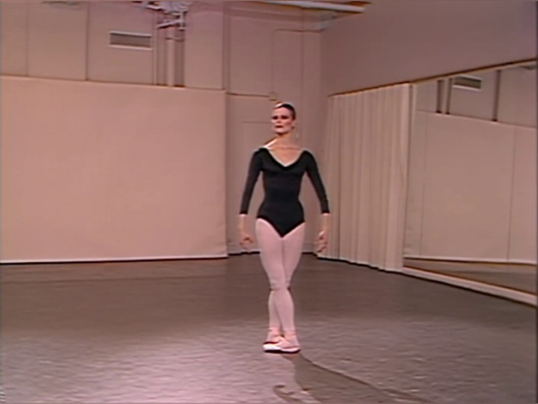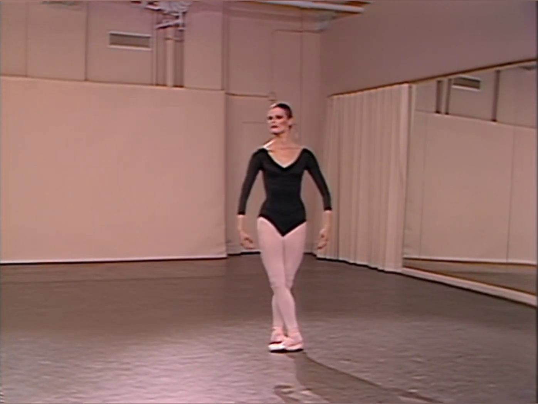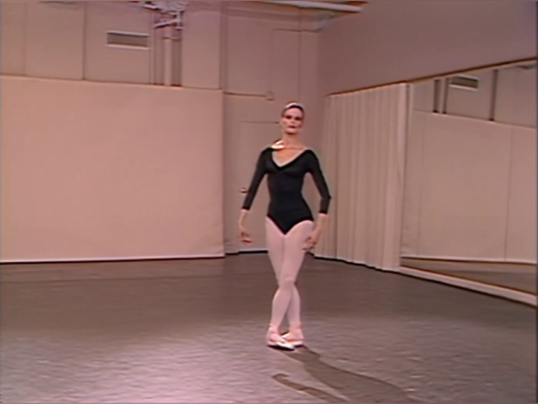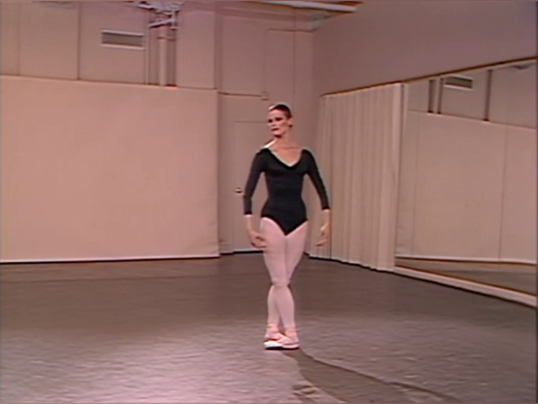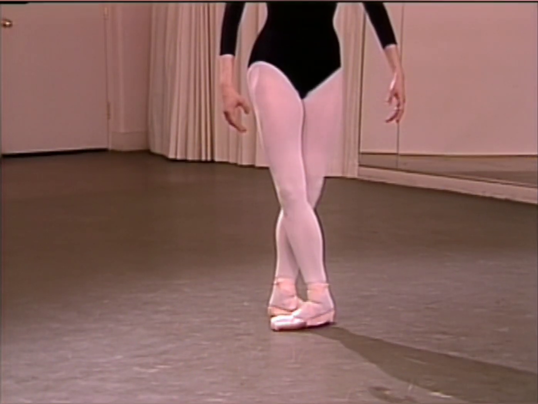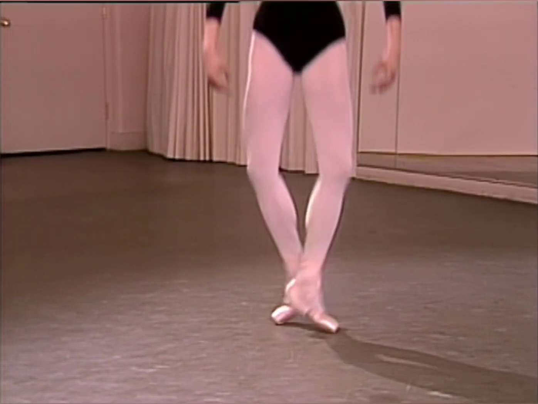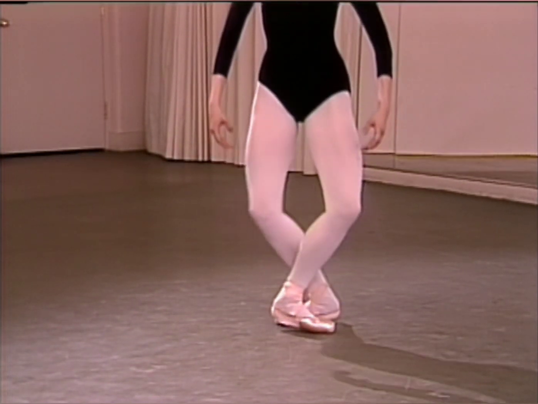Changement battu, royal. Starting fifth and demi-plié, a jump is performed. The legs beat once without changing before landing fifth and demi-plié with the other foot front.